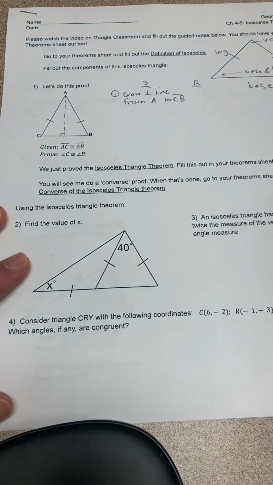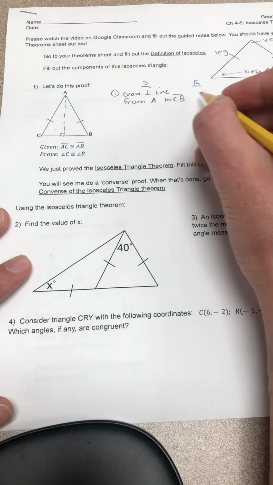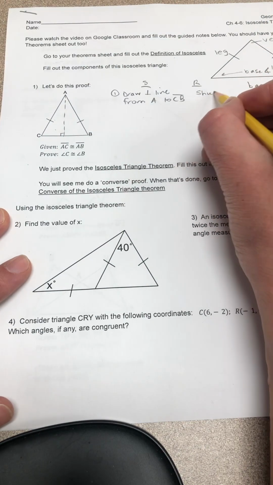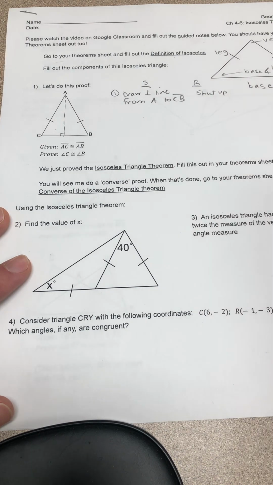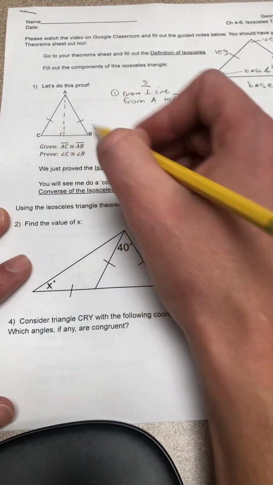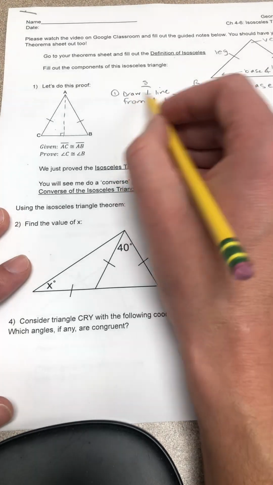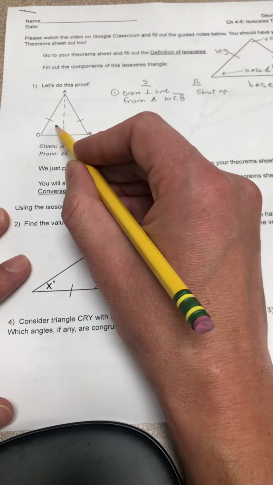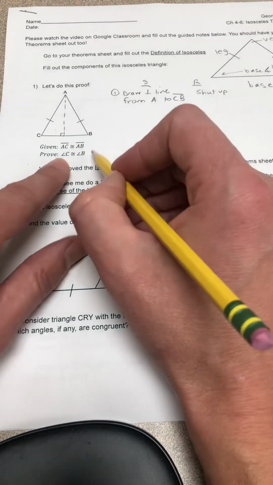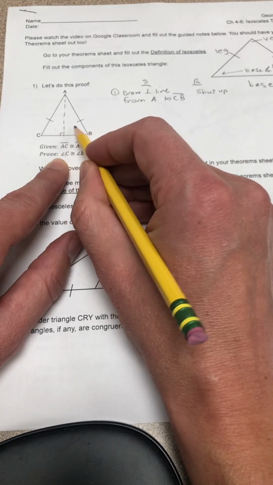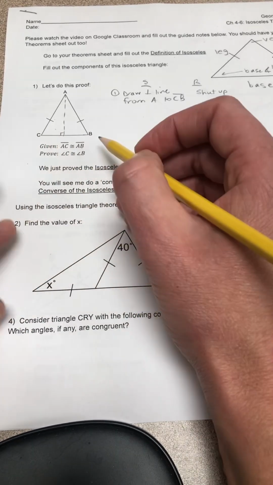I'm not going to make you do this on any proofs in the future, so for the reason, we're just going to write "shut up" because I don't really care what the reason is. I'm never going to make you do that. But I just wanted to emphasize that we started with just a basic isosceles triangle. So we drew a perpendicular line. Now, can we prove these triangles congruent? Because that's really the point. If I can prove these triangles congruent, this one and this one, then by CPCTC, these angles would match.